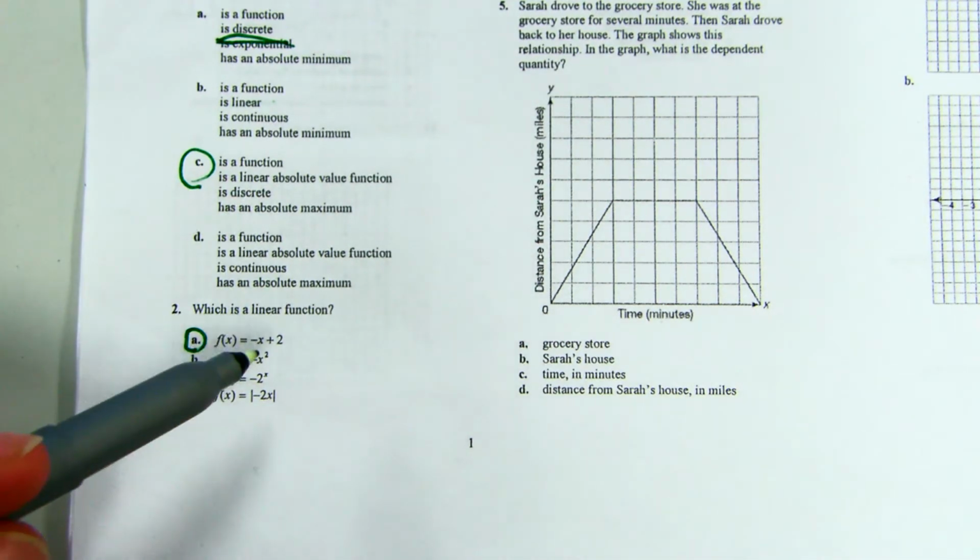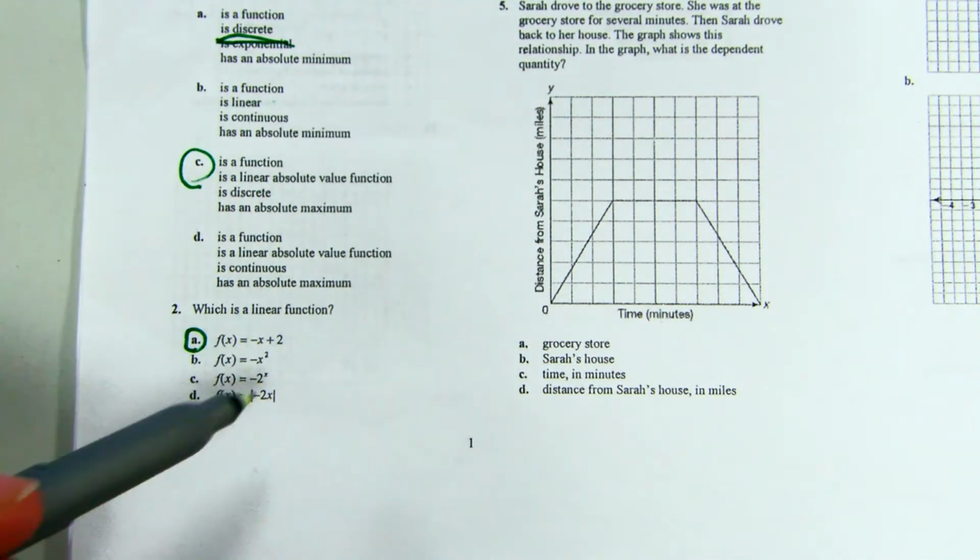So what do most of you make the mistake? You didn't know where the x was. Now you see it, but you don't understand, or you didn't understand, that if the x is squared, it's quadratic. If the x is in the exponent, it's exponential. And when the x is in the absolute value, it's absolute value.